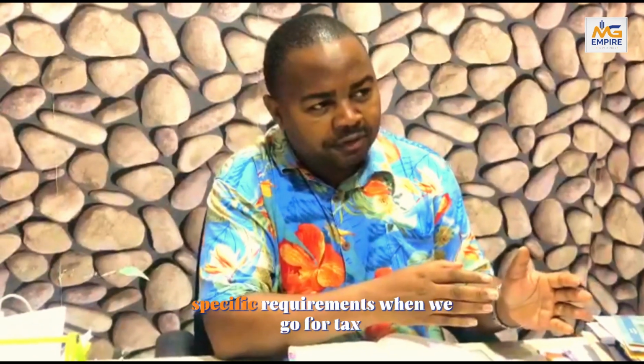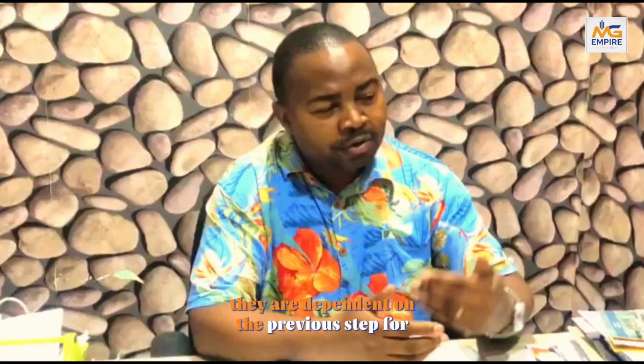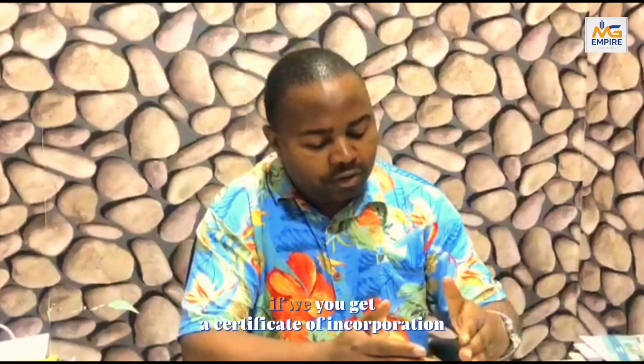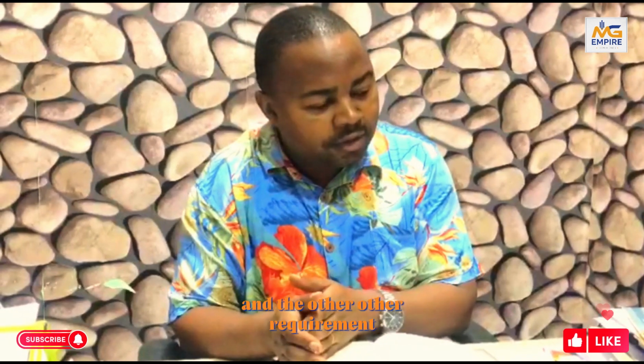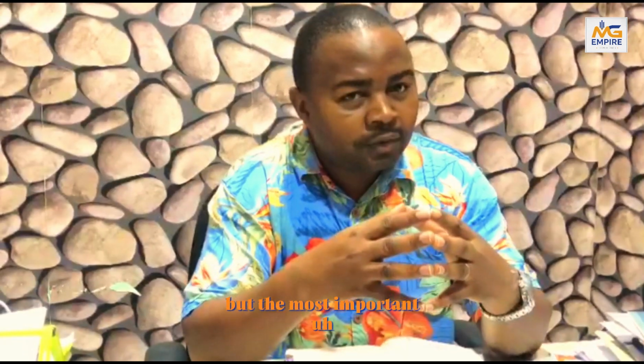For instance, when we register your company, there are specific requirements. When you go for tax registration, there are specific requirements. But these requirements are dependent on the previous step. For instance, if you get a certificate of incorporation for company registration, when you go to tax, they will ask you for the certificate of incorporation and the other requirements. But the most important requirement to register a company is your passport.